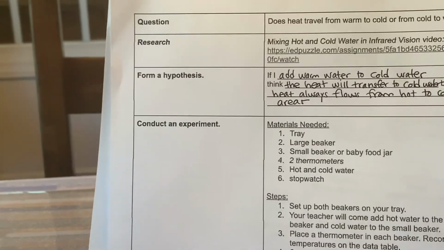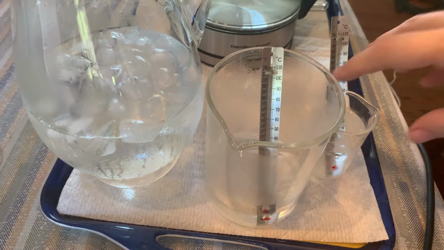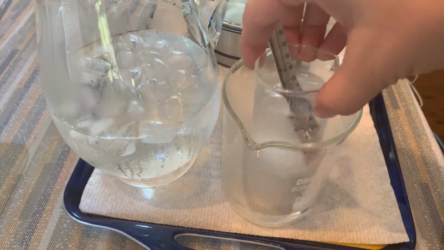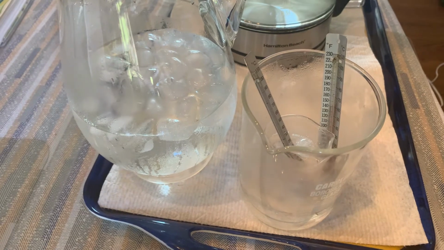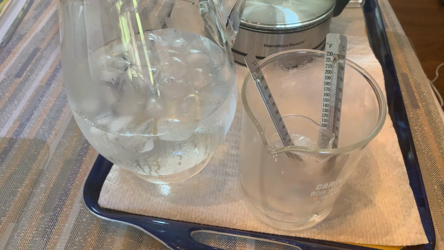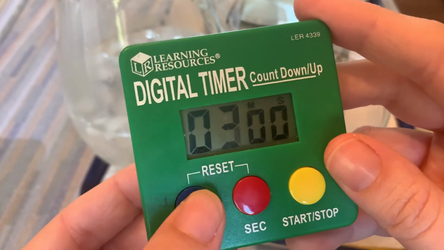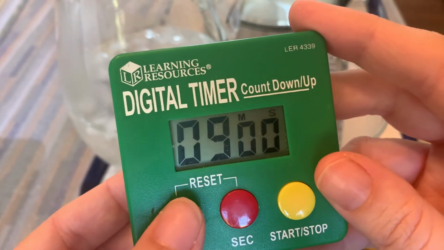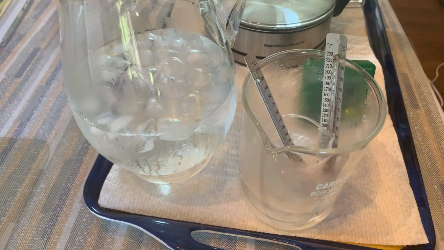Okay, it says set the small beaker inside of the large beaker. So we're going to do that next. So this is my small beaker with the cold water, and I am setting it inside the large beaker. Okay, and then it says set your stopwatch for 10 minutes. So this is my stopwatch. And I pressed start. So that will go off after 10 minutes.